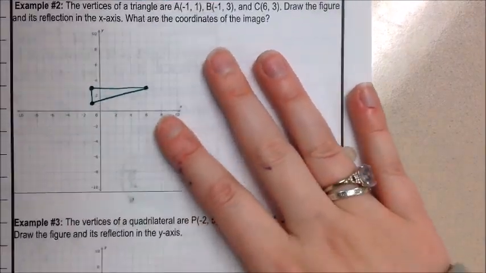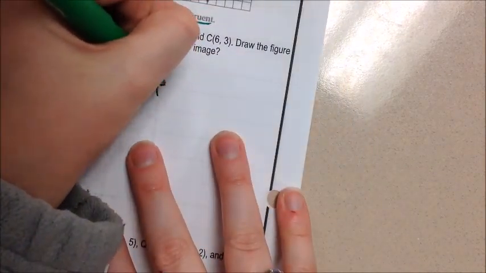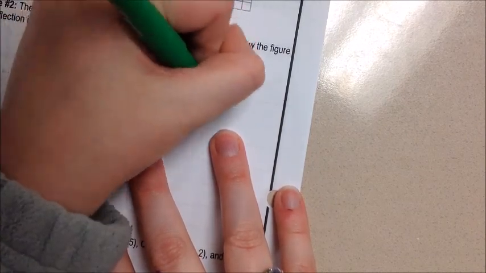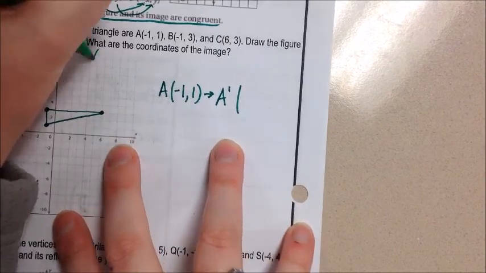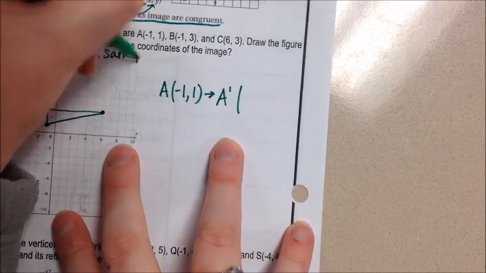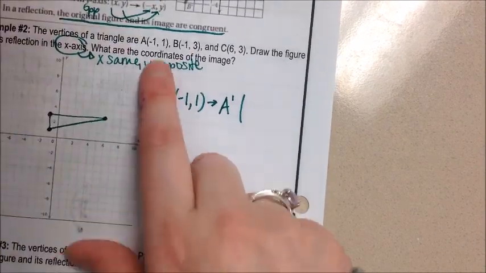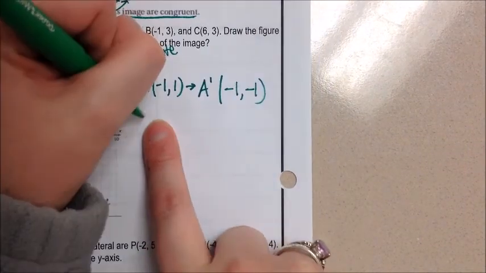Okay, so there's that figure. And I'm reflecting over the x-axis. So I'm going to write out my coordinates so that I can make sure I plot them in the right spot. Okay, so I'm reflecting over the x-axis, which means my x is the same and my y is opposite. So x is the same, y is opposite.